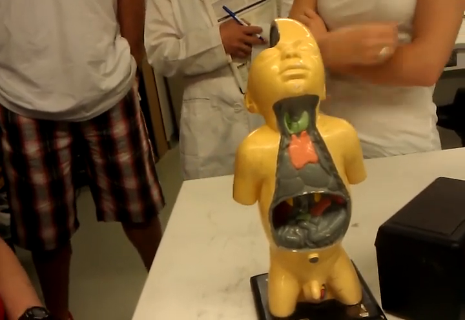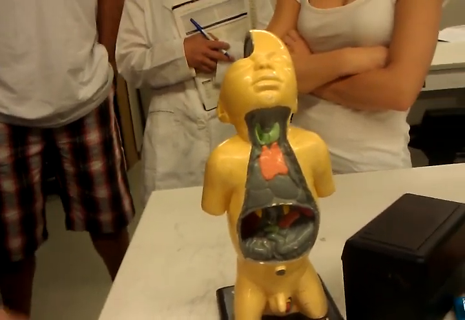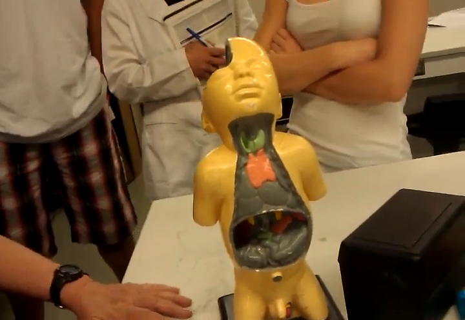Adrenocorticotropic hormone. What does that stimulate? The adrenal gland? Yeah, the adrenal cortex. Adrenal cortex, right? Okay, what else do we have from there?